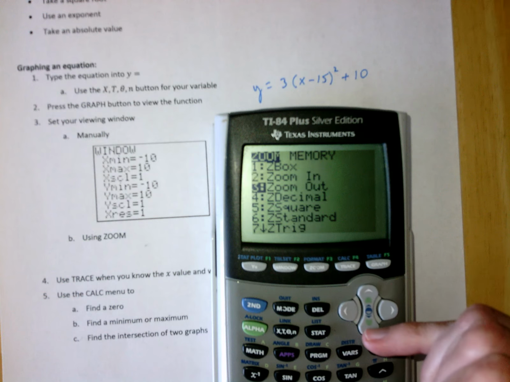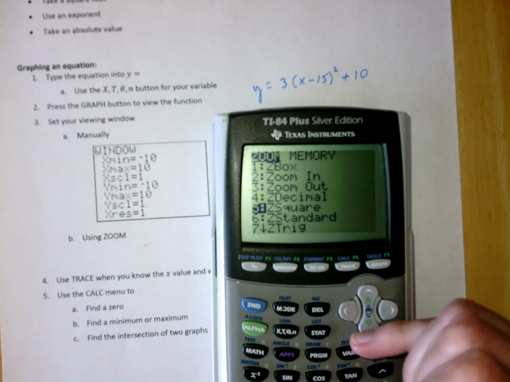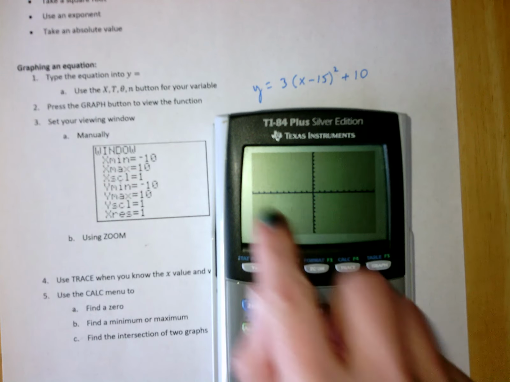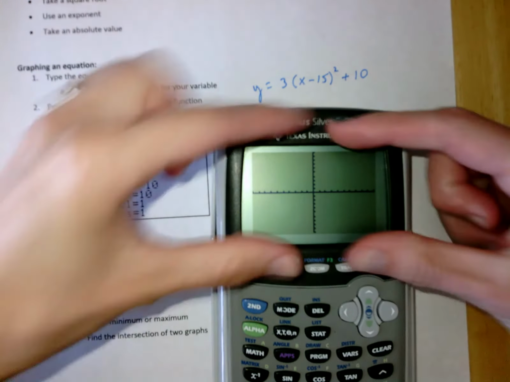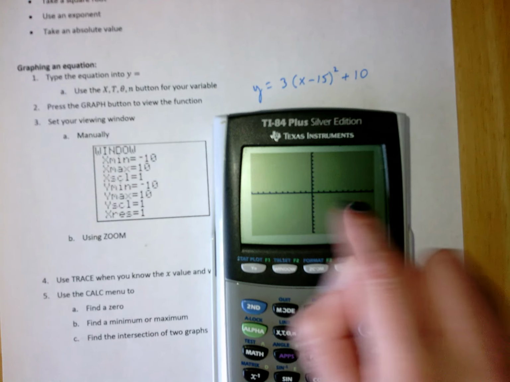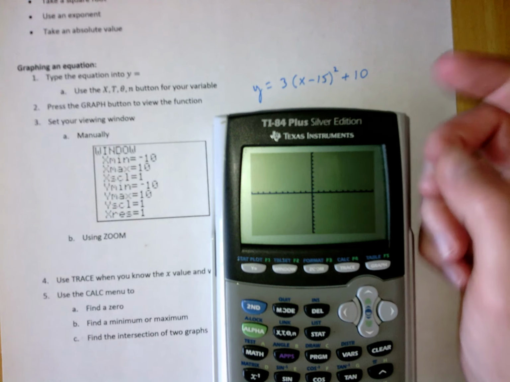Zoom in and zoom out are pretty explanatory. I honestly don't think I've ever used zoom decimal. Zoom square. So what that does is that if you look at your screen here, even though this is 10 by 10, because this screen isn't a square, you can see how the little hash marks are a little bit wider between these guys than they are between those guys. And that can cause some distortion.